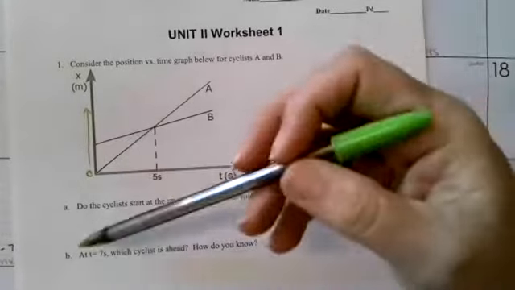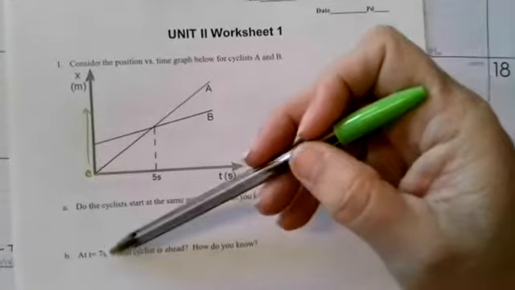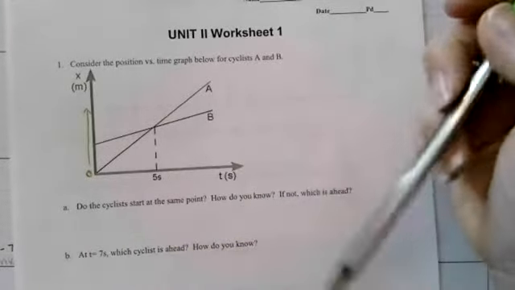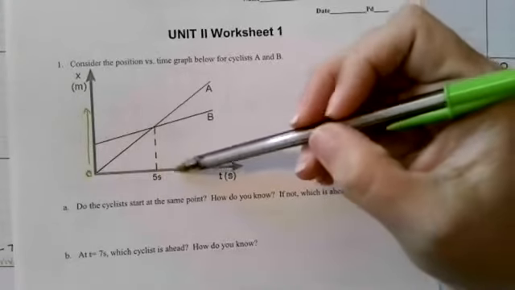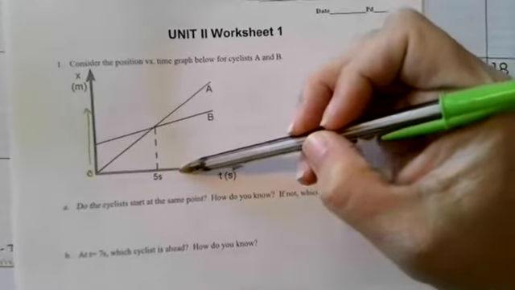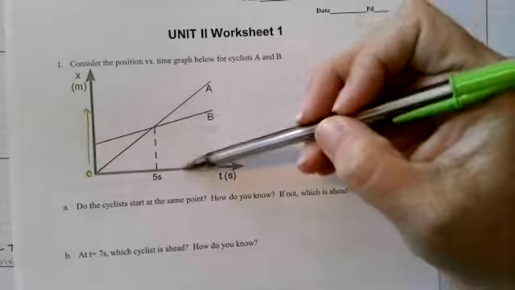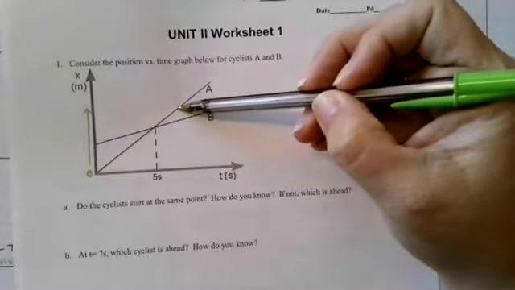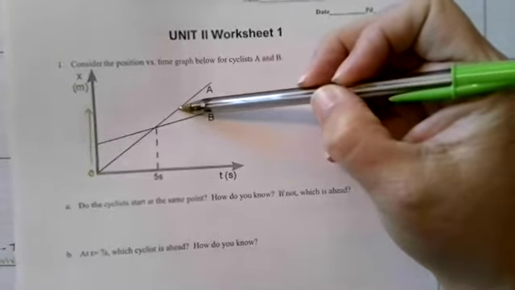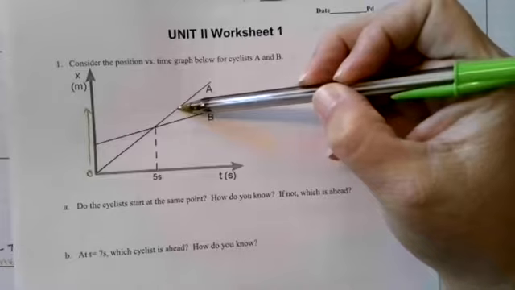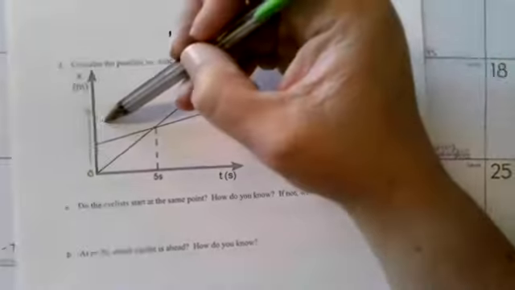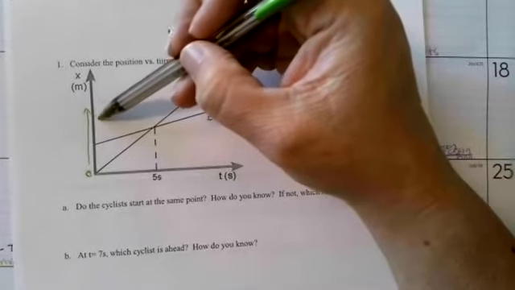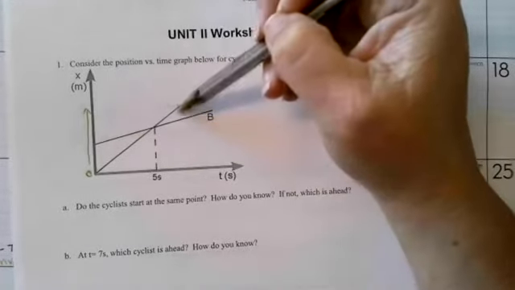So here it says, at time equals 7 seconds, which cyclist is ahead? Now we don't have an exact marking for 7 seconds, but we know it's somewhere past 5 seconds. So if we go somewhere in here, we can look and see which cyclist is ahead. When you talk about a race and who's ahead, you're looking at a position or a place based on where you started, right? So if this person here has a position that's higher than B, that means they're ahead in the race, right?